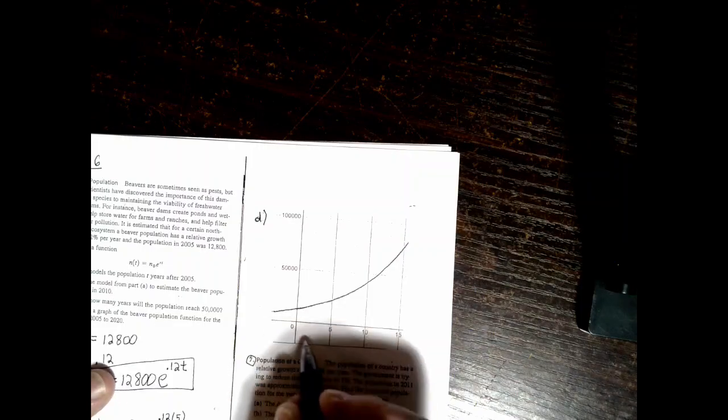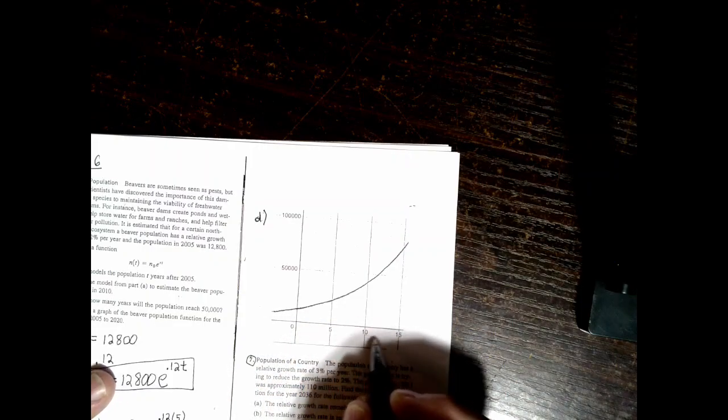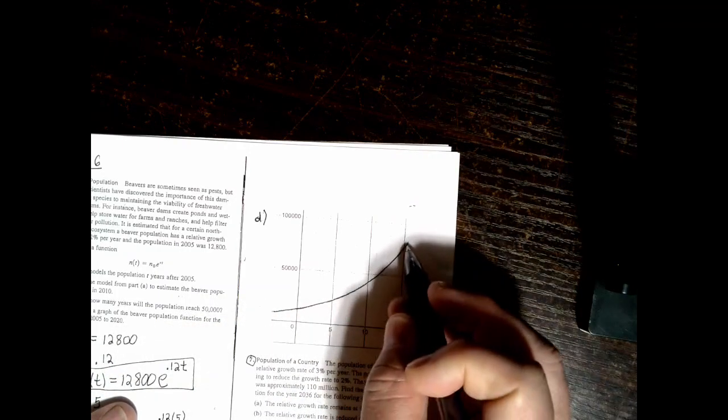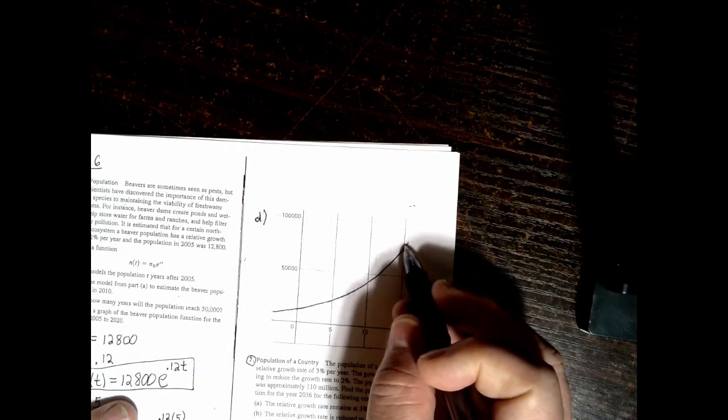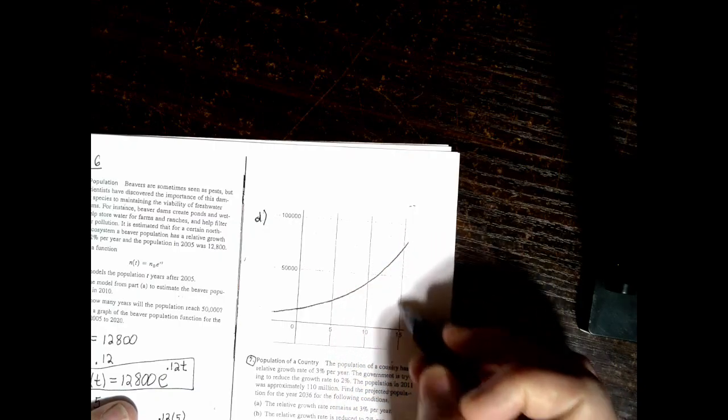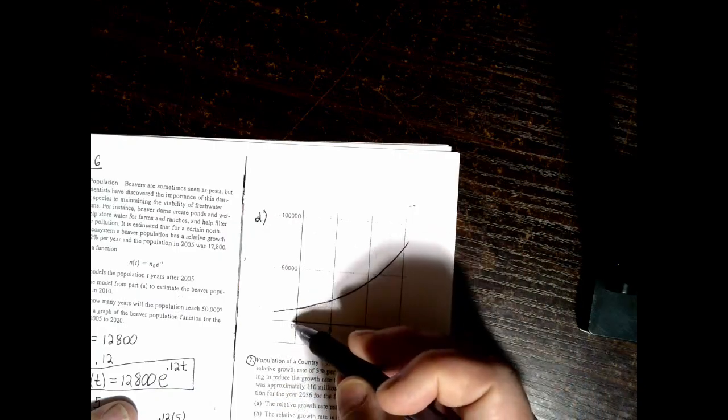And then they ask you to sketch it from year 2005 to year 2020. Remember, t equals 0 is year 2005. So this is 2010, 2015, 2020. If you're graphing it from 2005 to 2020, you're graphing it for t equals 0 to 15. And if you look at your graph, it goes up to about 75,000 at t equals 15. So I graphed it from 0 to 100,000. And that's what my graph looks like.